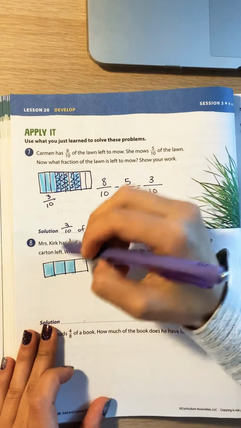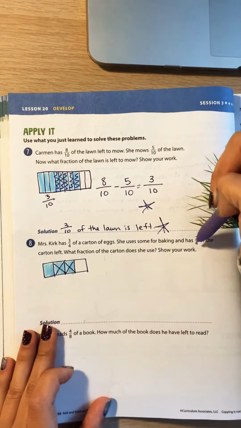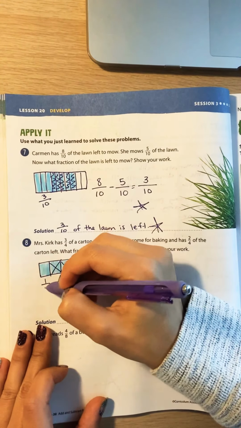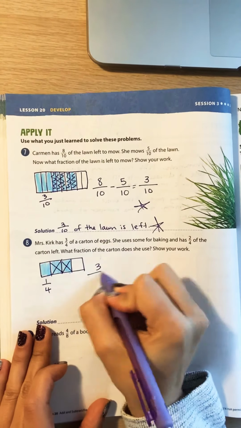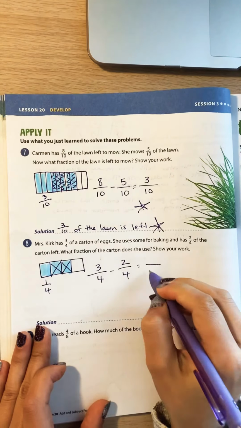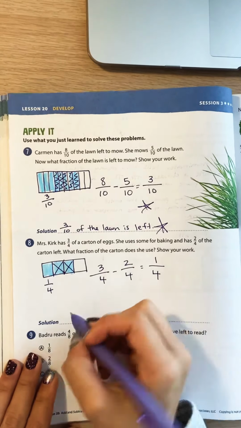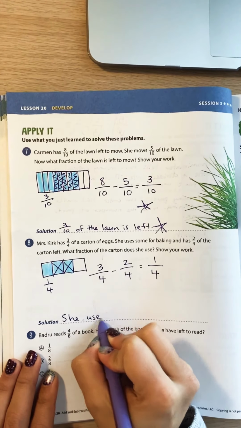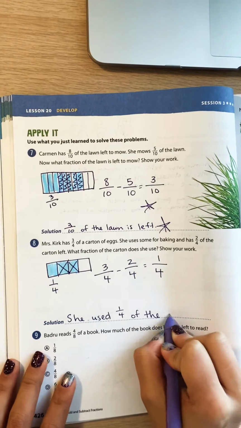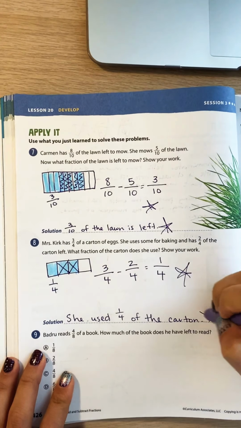So subtract the 2/4 that she has left. What fraction of the carton does she use? 1/4. Because 3/4 minus 2/4, I know I keep my denominator the same. 3 minus 2 equals 1. Okay, she used 1/4 of the carton. Star for your work, star for your sentence.